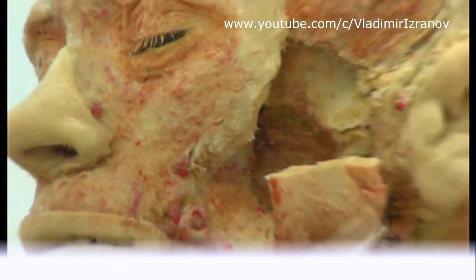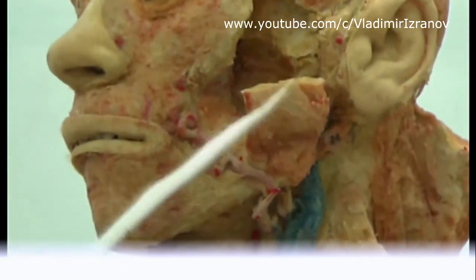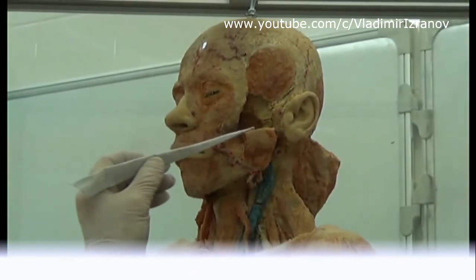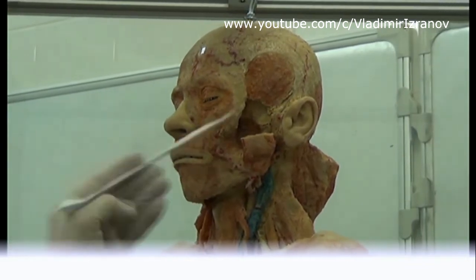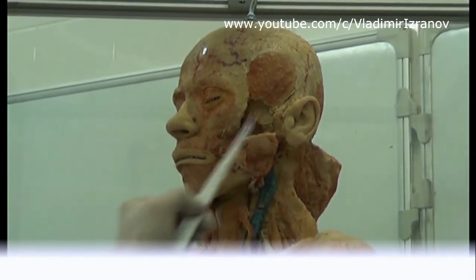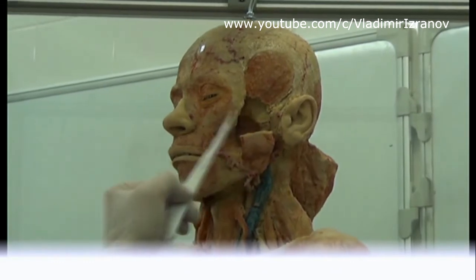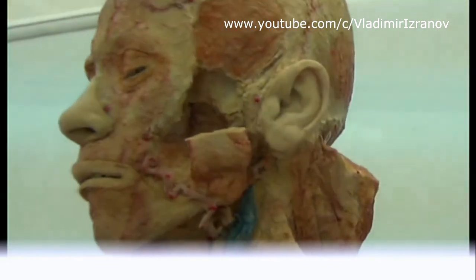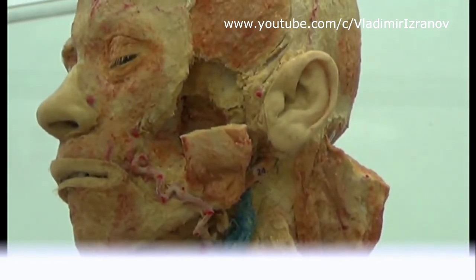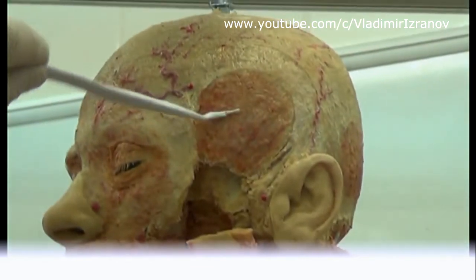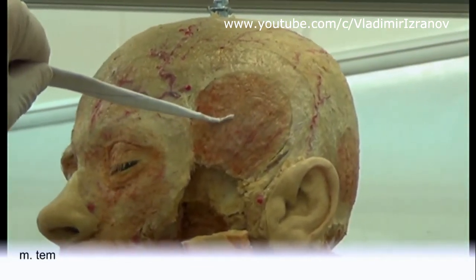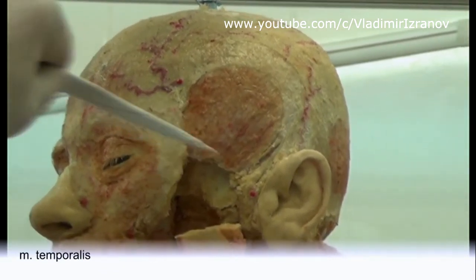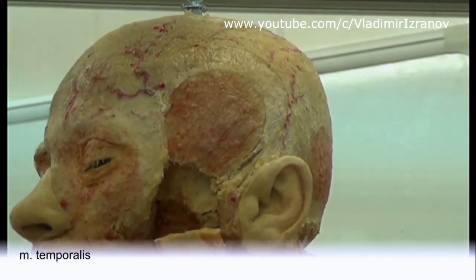From this side, we can see that musculus masseter is cut transversely, and part of the zygoma is also cut off and removed. So, musculus temporalis, another large muscle of mastication, was also cut and removed.